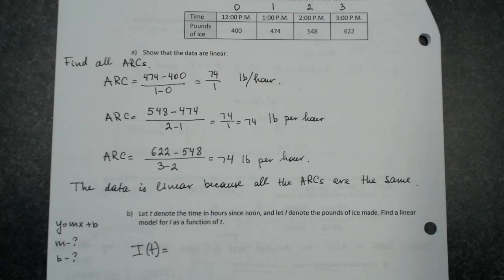What is b? What do you remember? What is b? It could be the initial value, when x is zero.